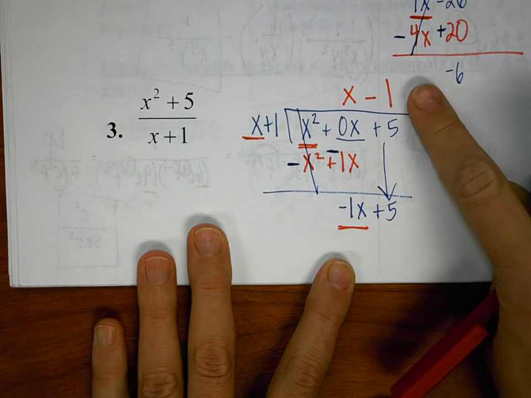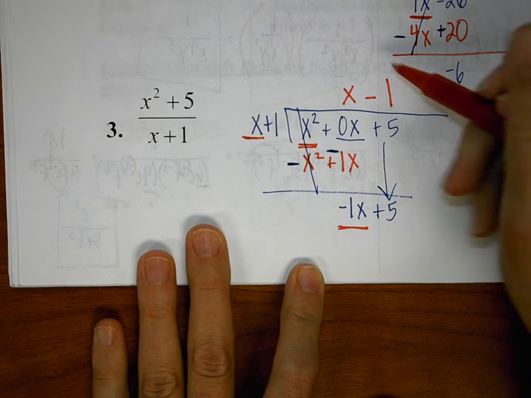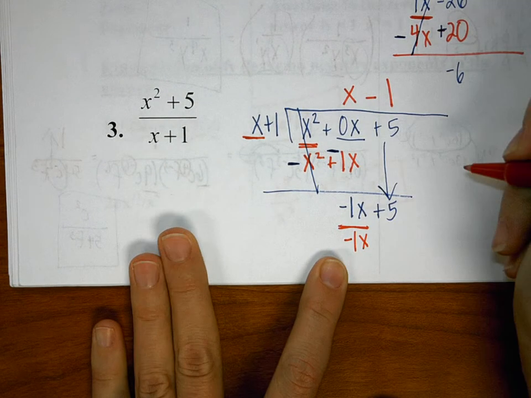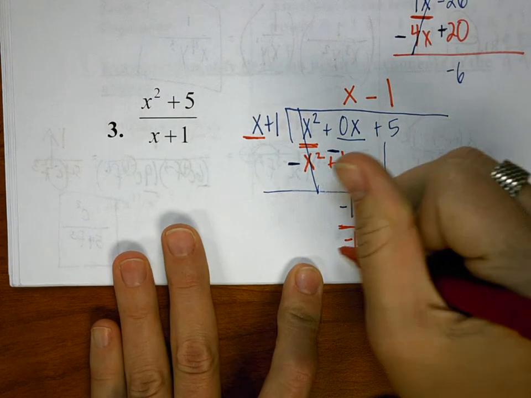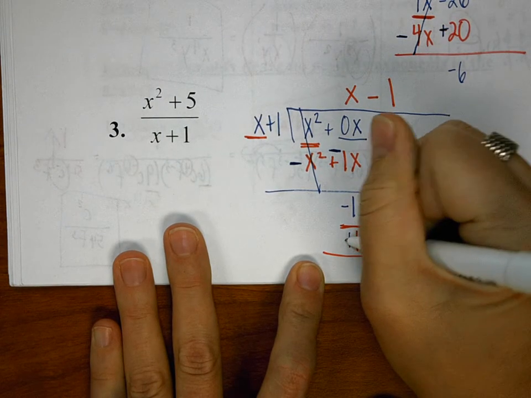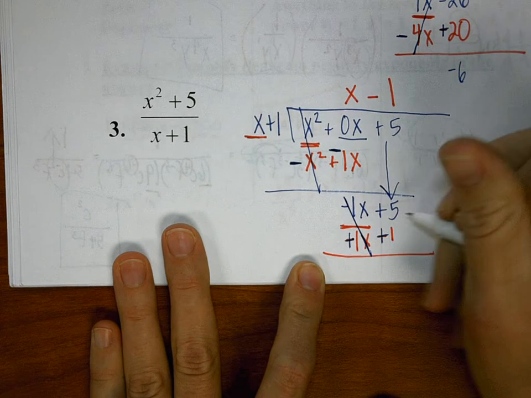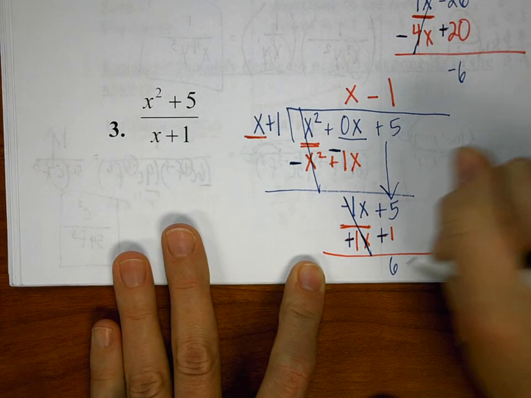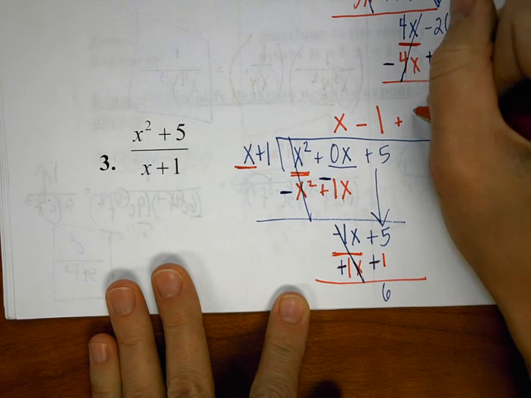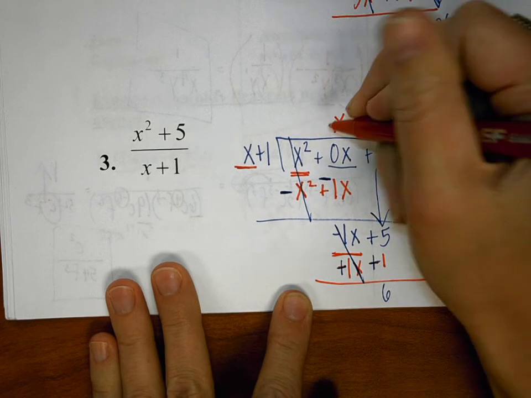Now we take negative 1 and we multiply to each of these terms. So, negative 1 times x is? Negative 1x, and negative 1 times negative 1 is? Negative 1. But what do I need to do now? Add. So change sign. We have to change two signs. So this becomes a plus and this becomes a plus. Okay? These cancel, and 5 plus 1 makes? 6. So then I write my remainder, which is x minus 1, and then I have plus 6 divided by what? X plus 1. And that is my answer.